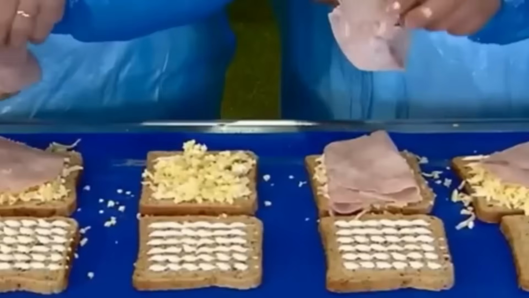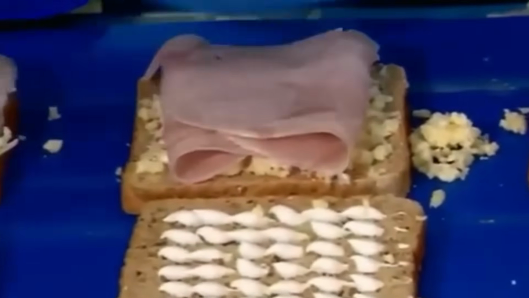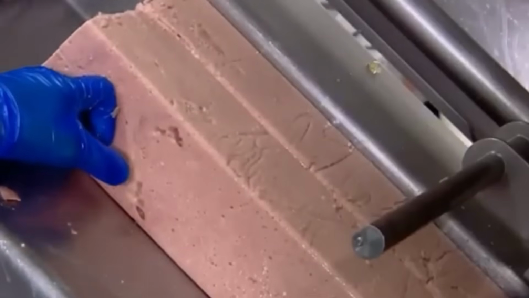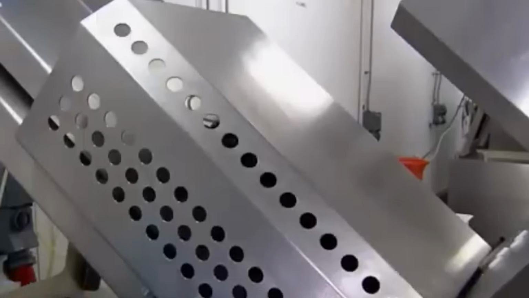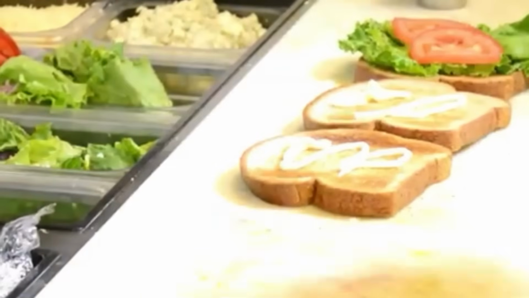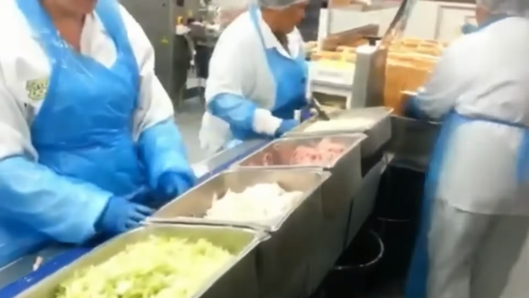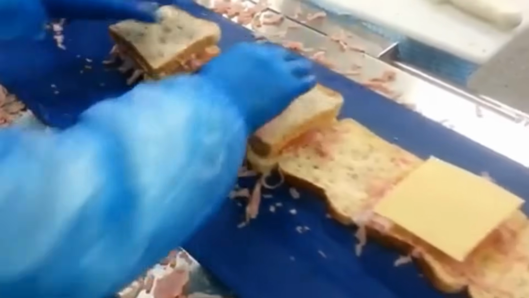Vegetables come next, and this stage is often the most complex due to the variability in size, moisture, and fragility of the ingredients. Lettuce is dispensed from overhead hoppers with calibrated vibratory trays that gently shake shredded or leaf lettuce onto the sandwiches in measured volume, distributed evenly by spinning diffusers that sweep across the width of the belt.